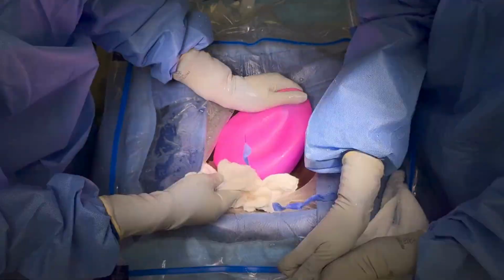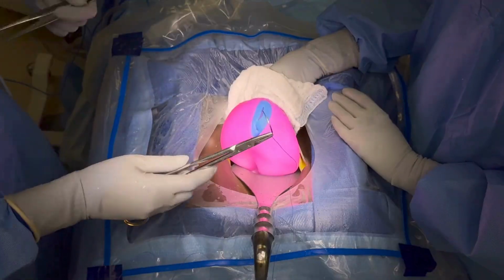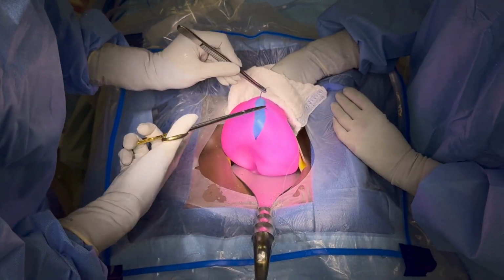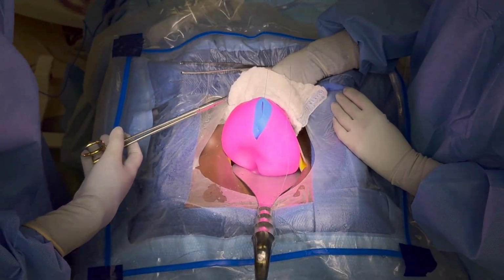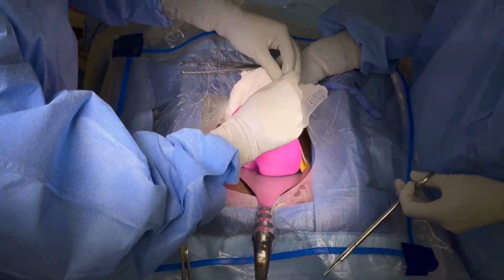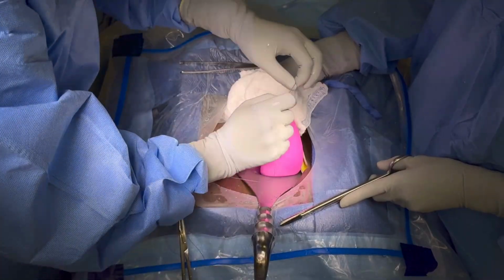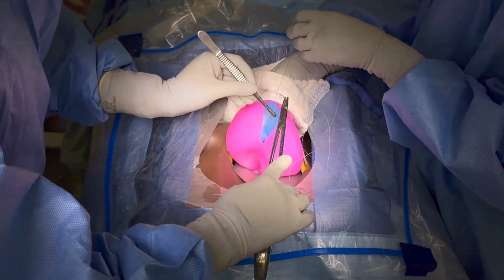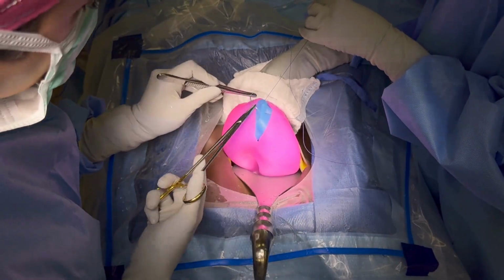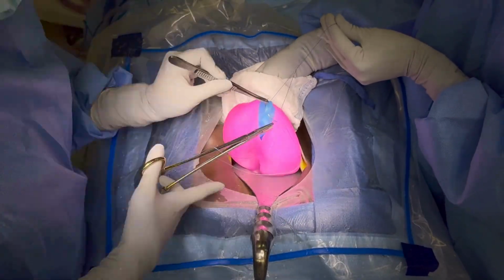The uterus is then exteriorized, cleaned with a lap sponge, and the bladder blade is reinserted prior to closure of the hysterotomy. In this model, the myometrium is closed using a single running layer of 0 Vicryl. However, in actuality, due to thickness of the myometrium, it is not uncommon for the myometrium to require a 2-layer closure, with a deeper layer followed by another more superficial layer.